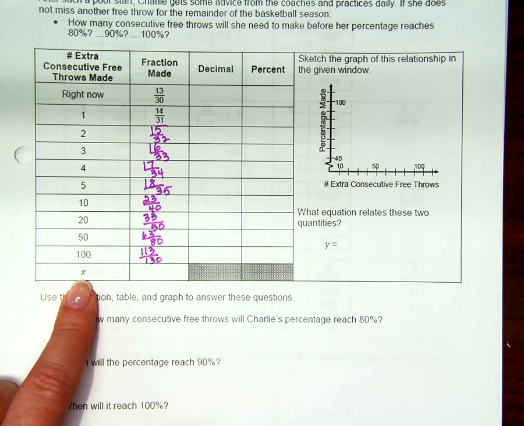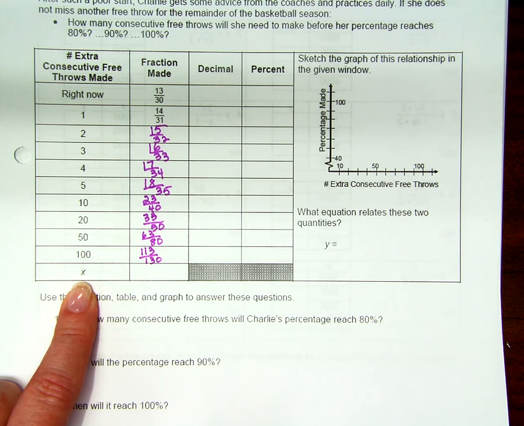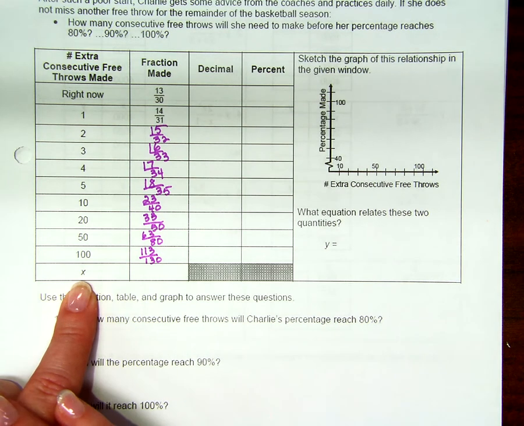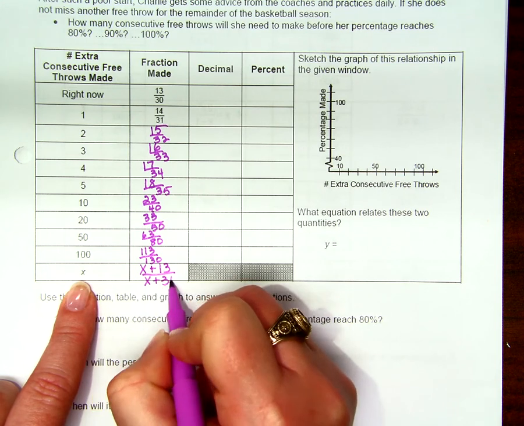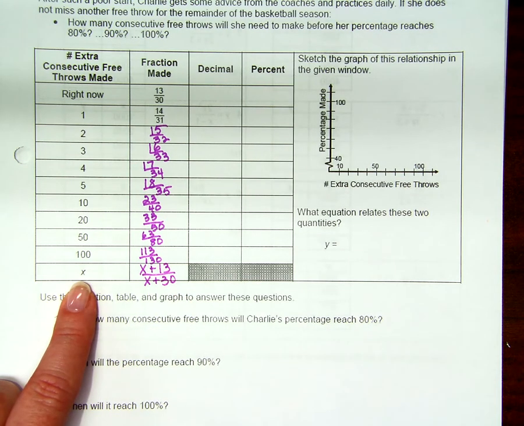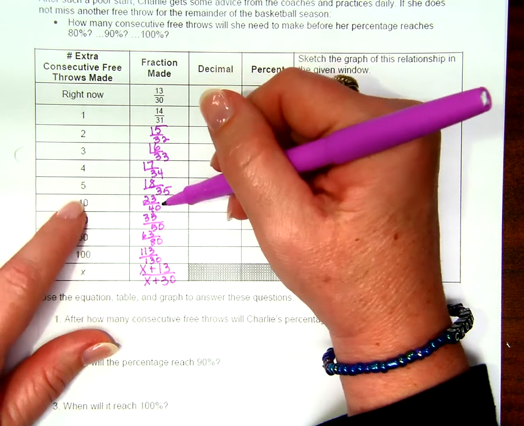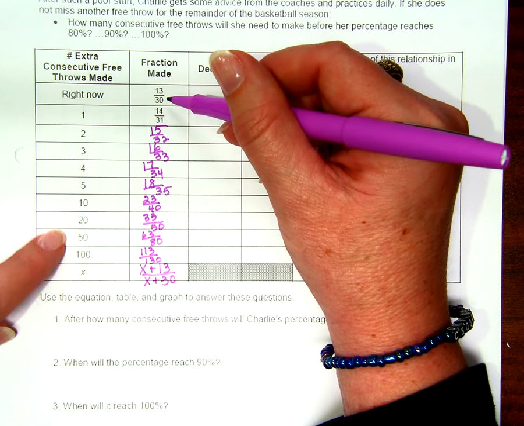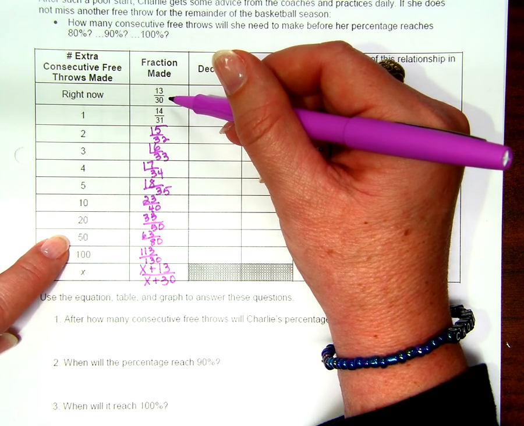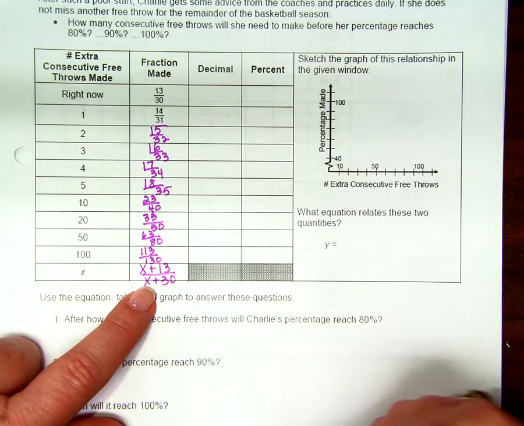Ooh, what about X? Is he right? Did you have a chance to think about it? No. Okay. Is he right, though? X plus 13 over X plus 30? Because like we talked about from the beginning, we could just add to the previous one, but if I'm struggling with the math, I could just go to the beginning and add the number that she had made, right? So does this make sense?